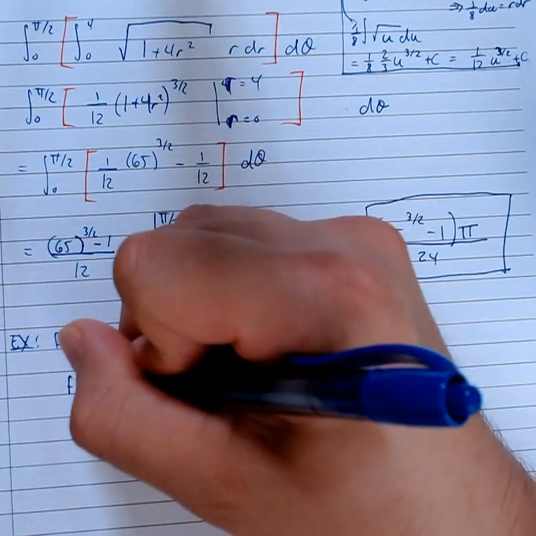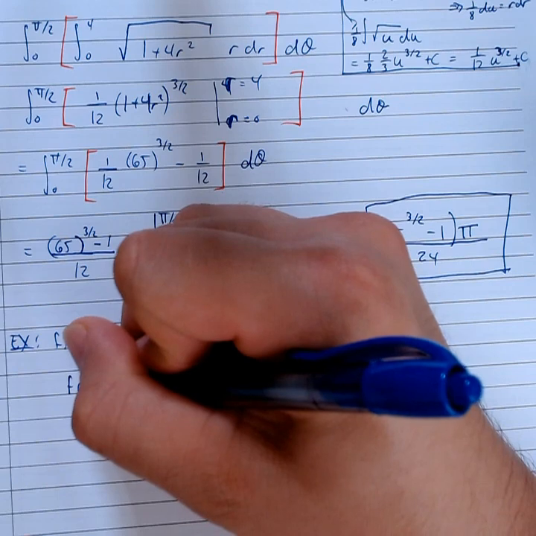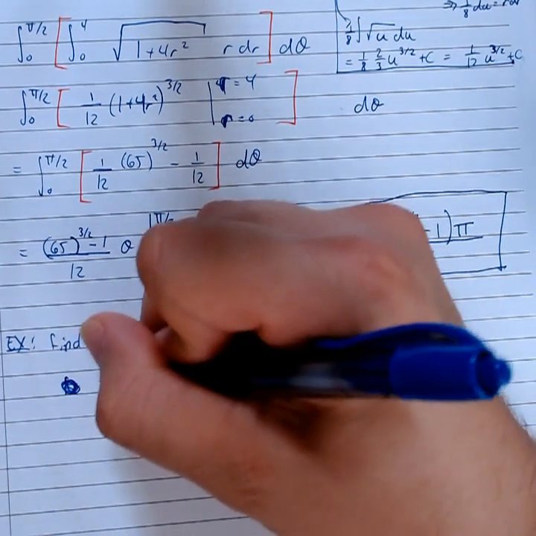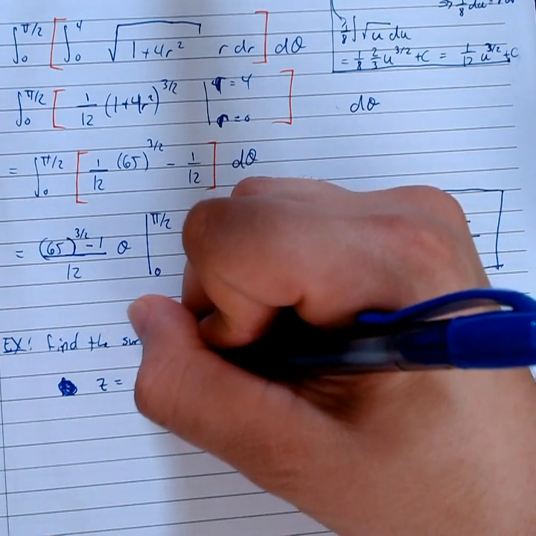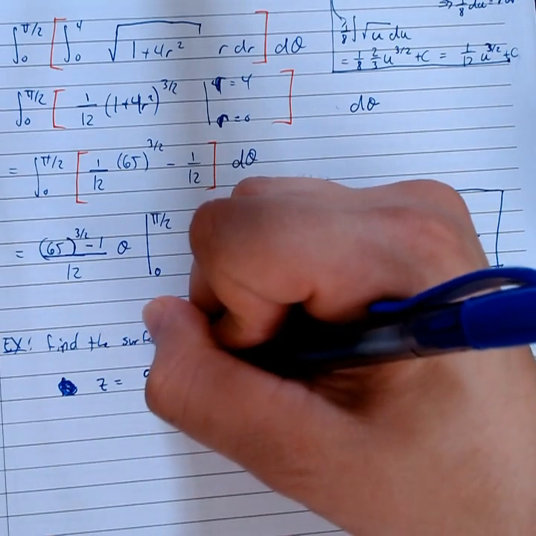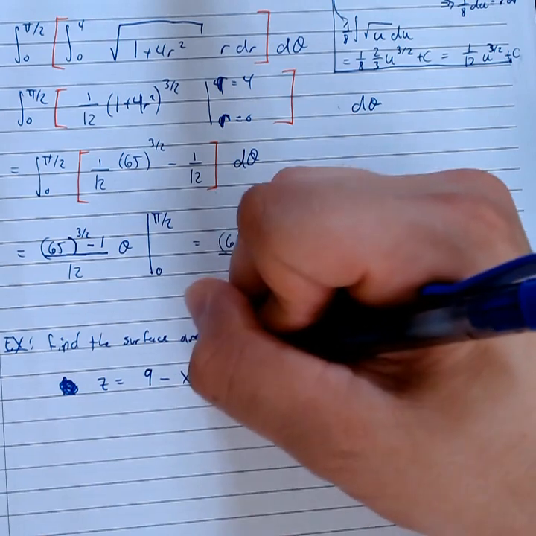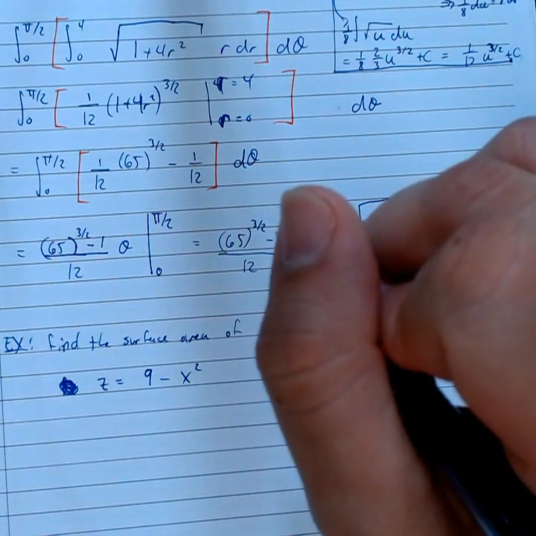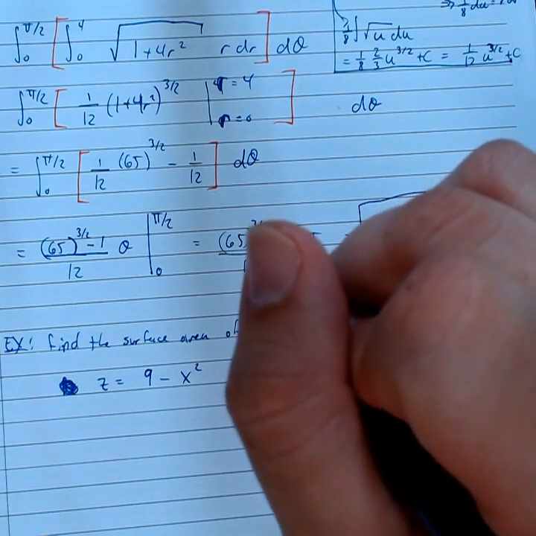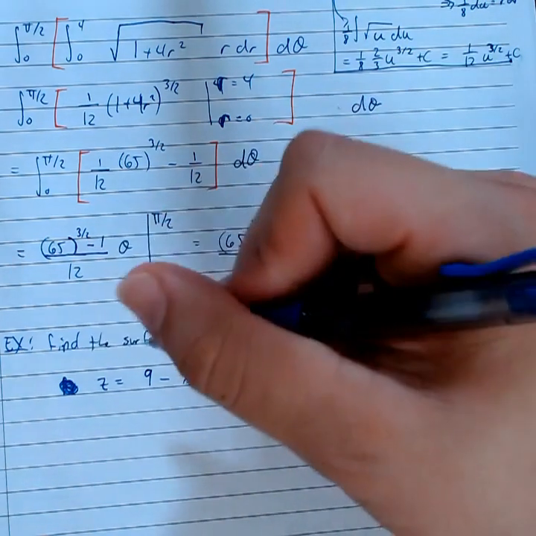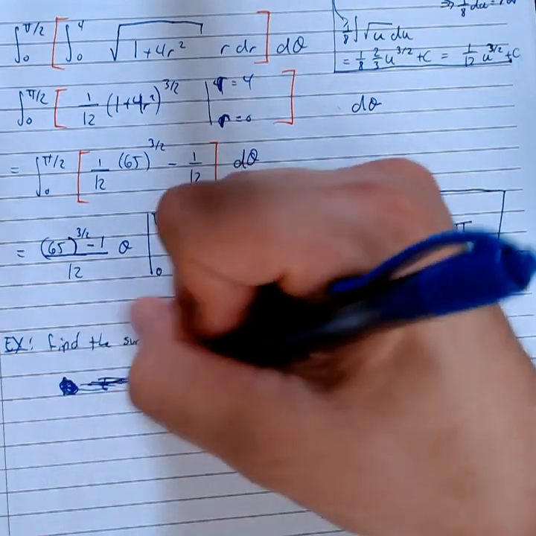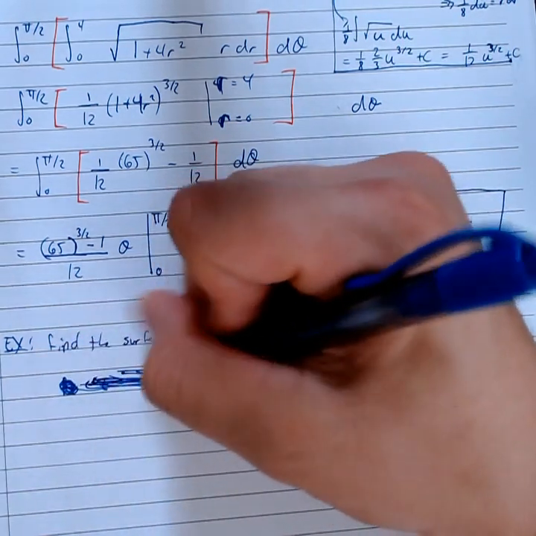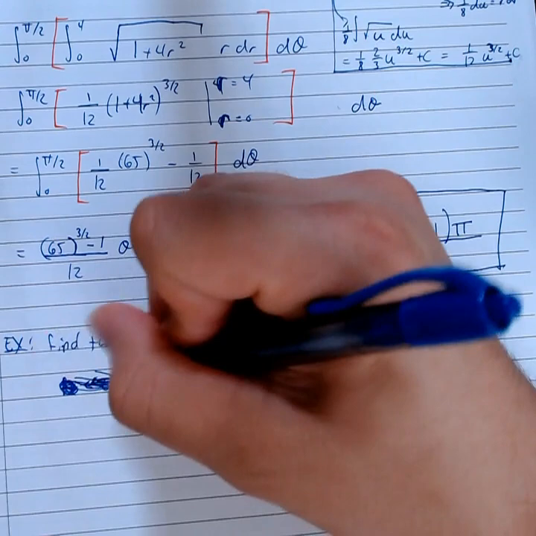Find the surface area of f of, well, let's just say z. So that looks just like the last one. So that z is equal to 9 minus x squared. Oh, you know what? That's actually one of your homework problems. So let me do one that's the one right after that. That way you have something to compare it to.